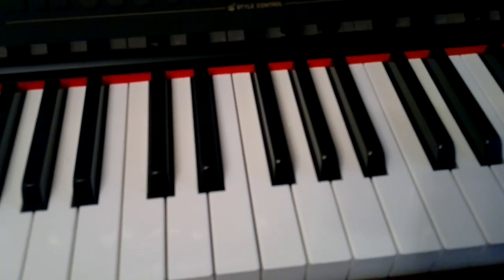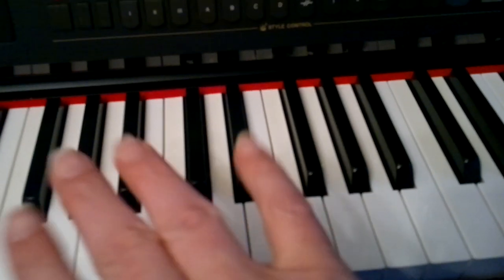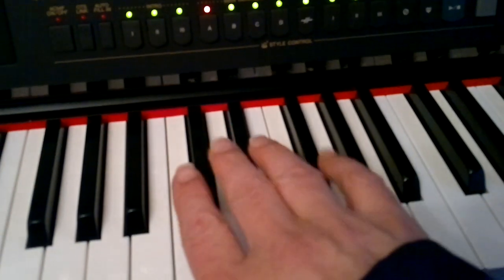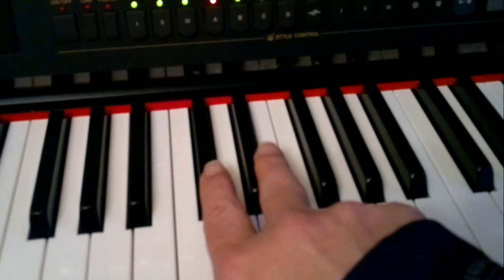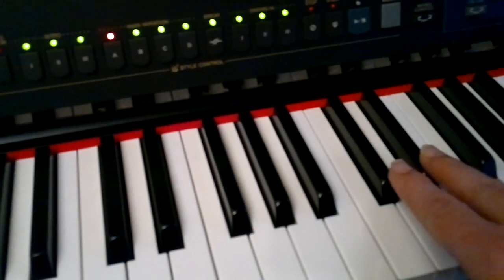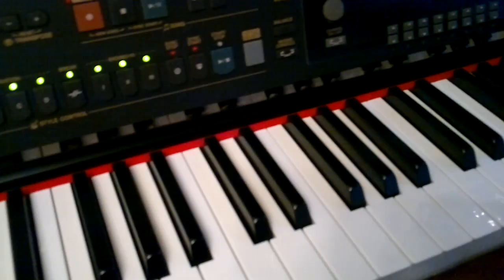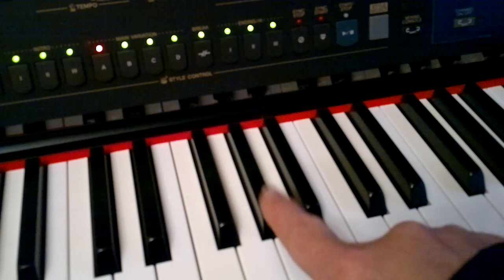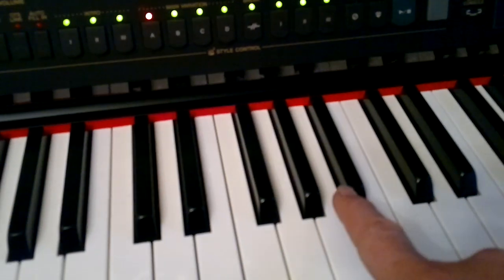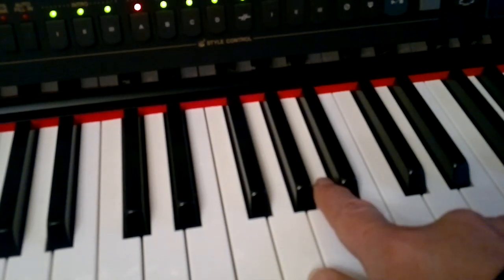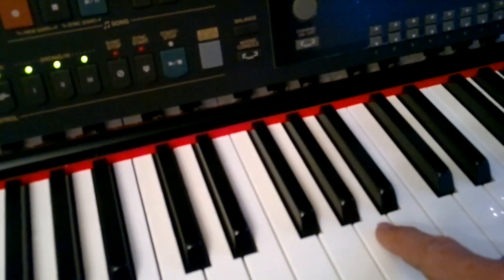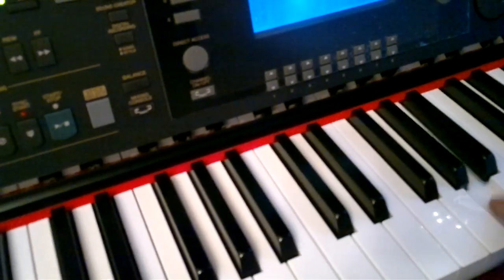Welcome to lesson 2. Now in lesson 1 I explained that on all piano keyboards and electronic keyboards, the black notes come in groups of 2, 3, 2, 3, 2, 3 the whole way along. If we go to a group of 3, the one in between is always the A. Let's go to the next group of 3, this one here, and so forth for the next group of 3 the whole way along.